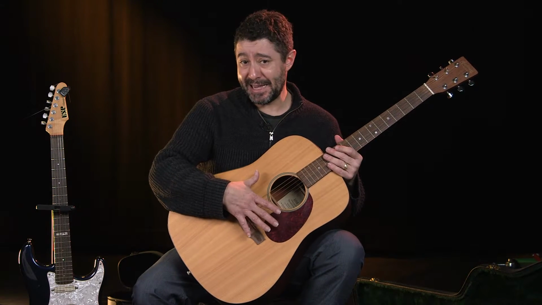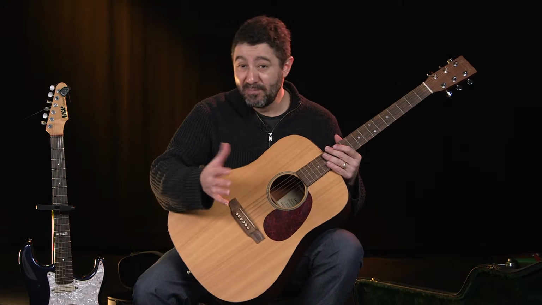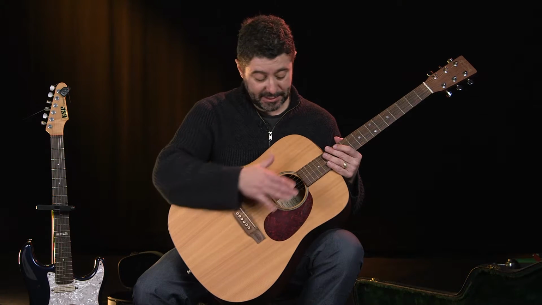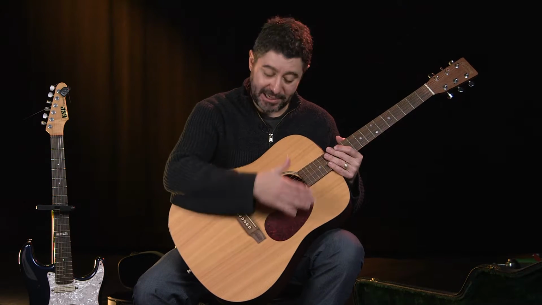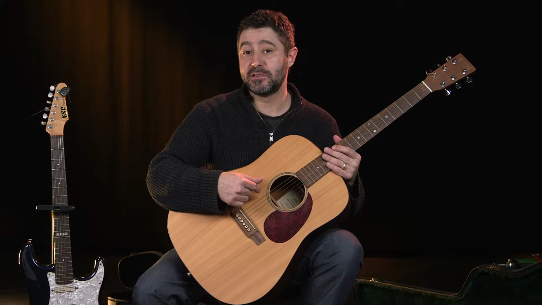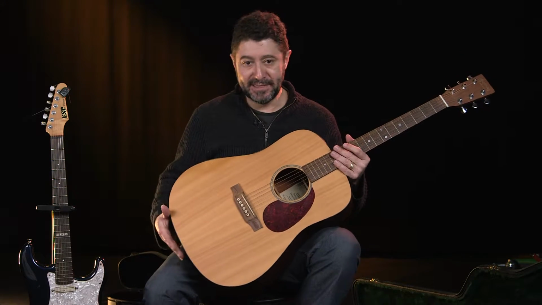There's many different sizes of acoustic steel string guitars. There's really only one general type of classical guitar body shape. There's many sizes and body shapes of steel string acoustic guitars. This particular one is called a Dreadnought. It was named after a ship in the 19th century.